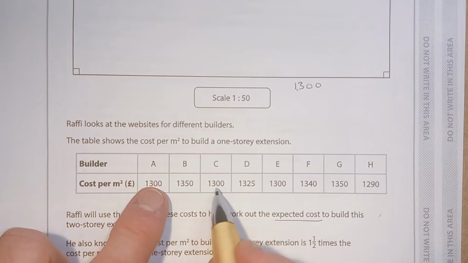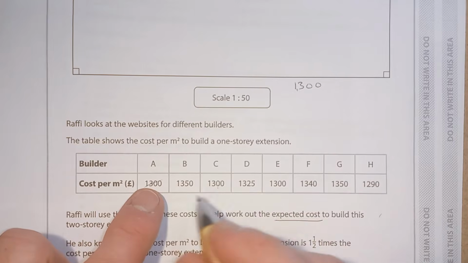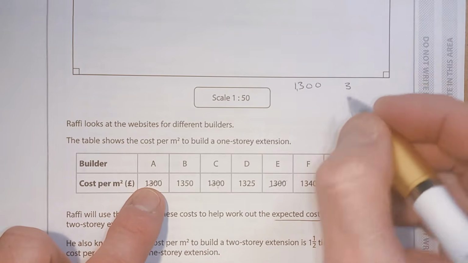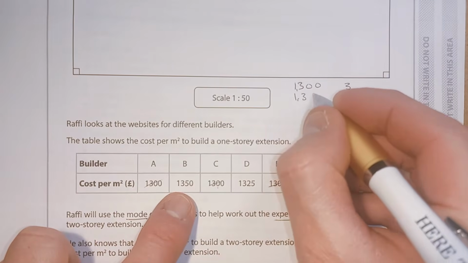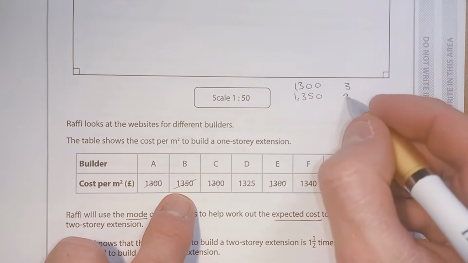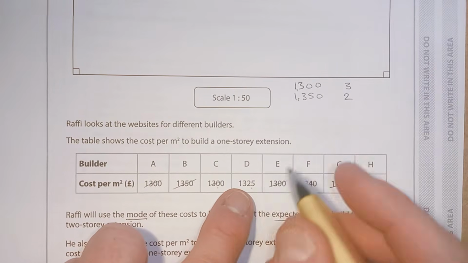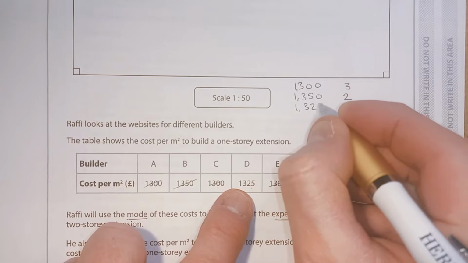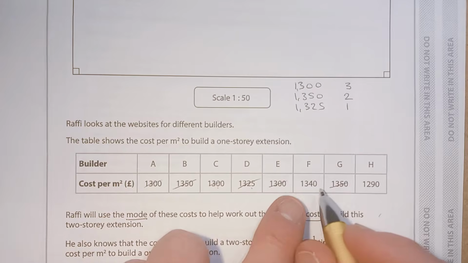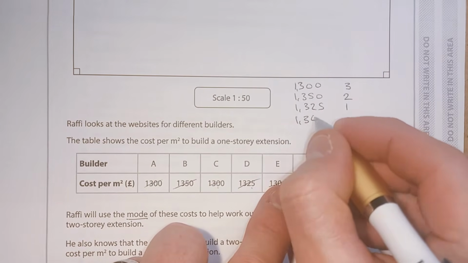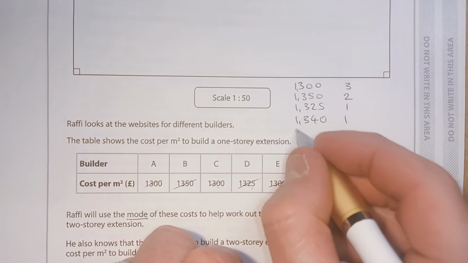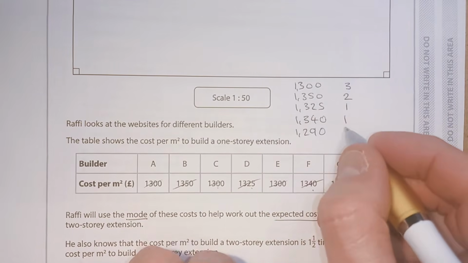We've got 1 here, 2, so let's cross off 1, 2, 3. Okay, so that occurs 3 times. Then 1,350. We've got 1, 2, so we've got that twice. The next value, 1,325. So we've got that once, and that's it. What's the next value? 1,340. We've got that once, that's it. And finally, we've got 1,290, and we've got that once.